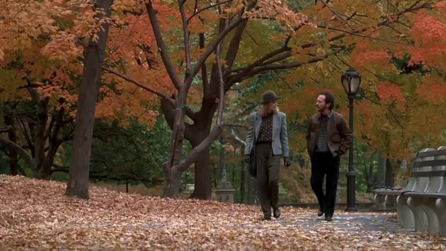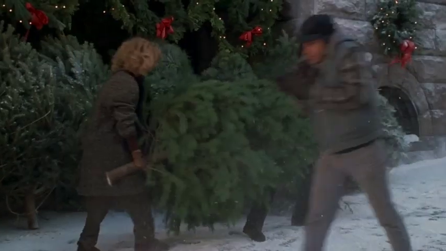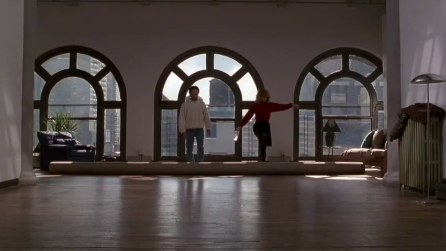Look at how the seasons change around them. Building an intimate relationship takes time. At one point, we're inside Harry's empty apartment, and we see it develop as he does. All these seemingly insignificant details enhance the theme.